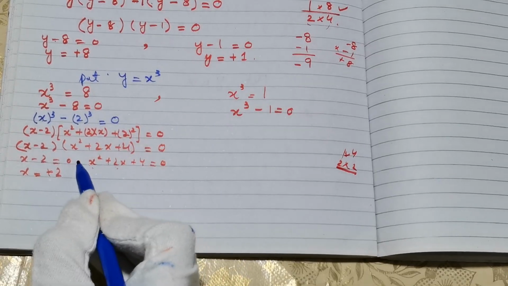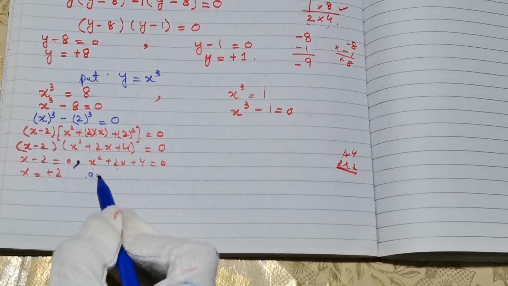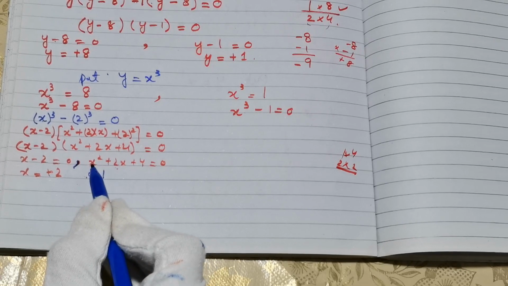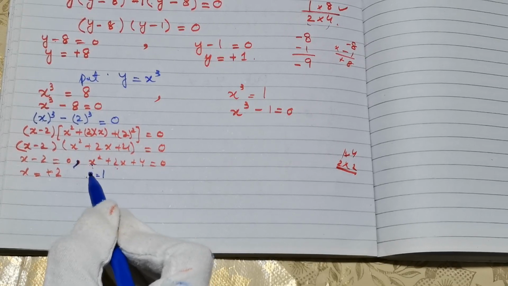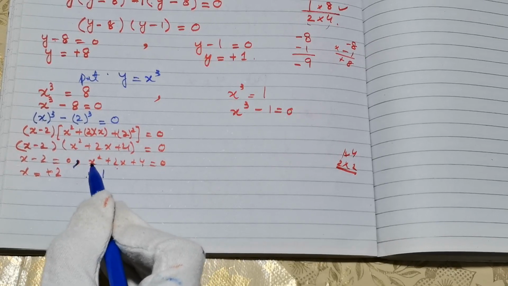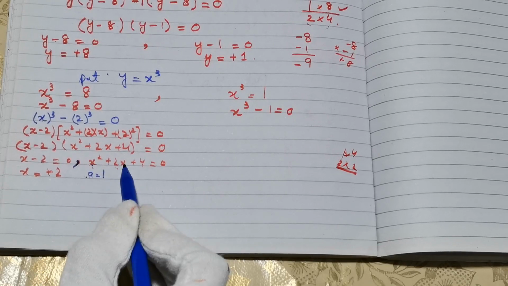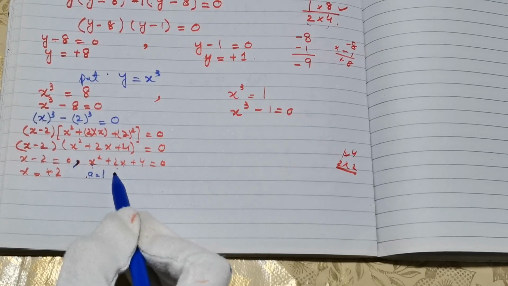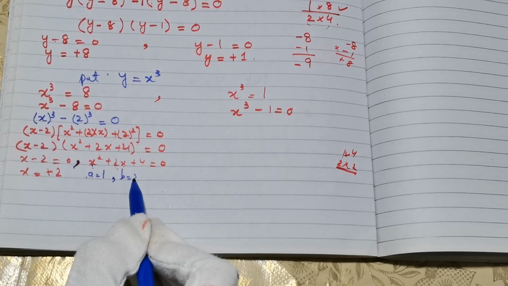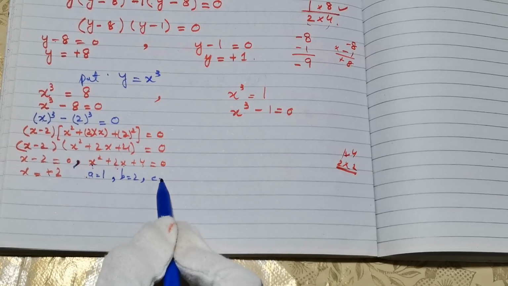Here a is equal to 1, the coefficient of x squared. The coefficient of x is b, which is 2, and the constant is c, which is 4.